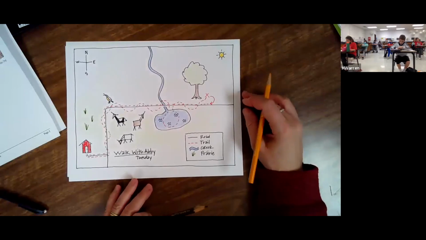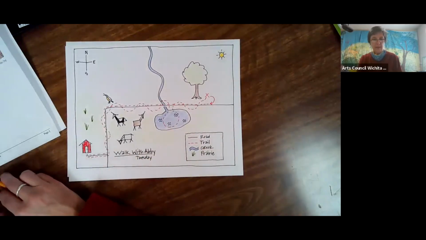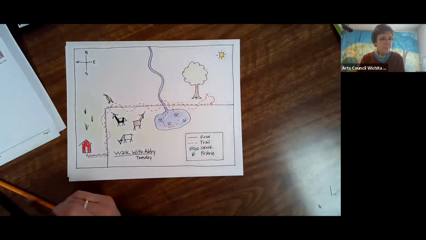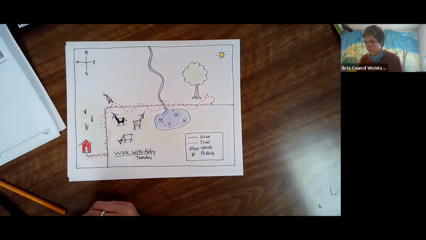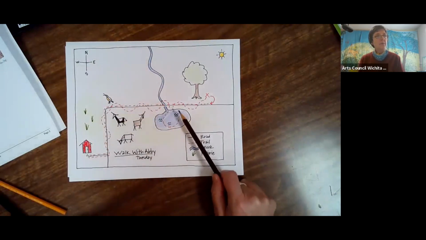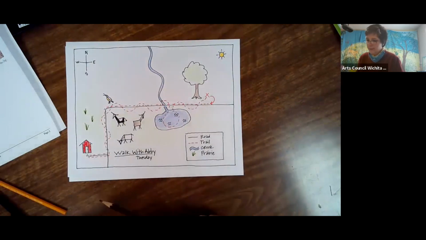And there you have a map. And now you can see where Abby went and where she's going, where she's been. And now if you could find my house, you would know exactly where we go. And you could come go with us.